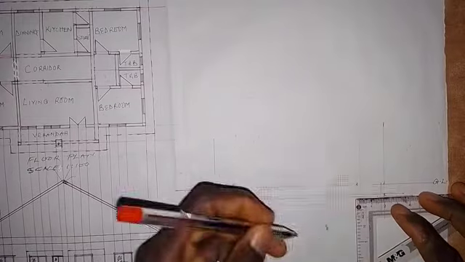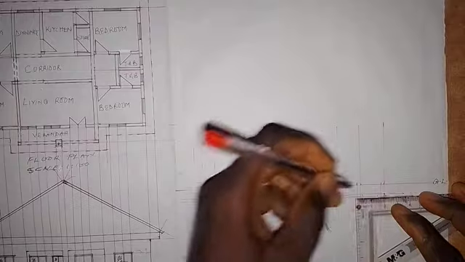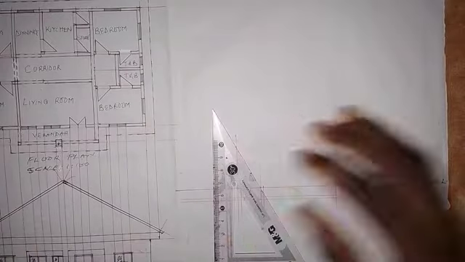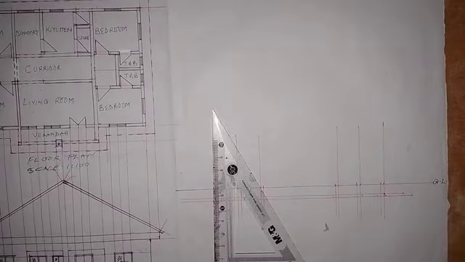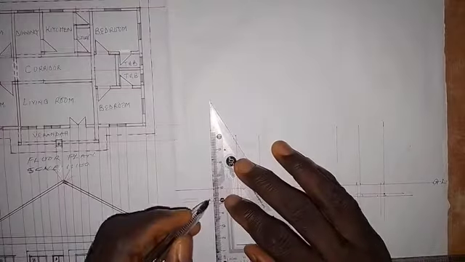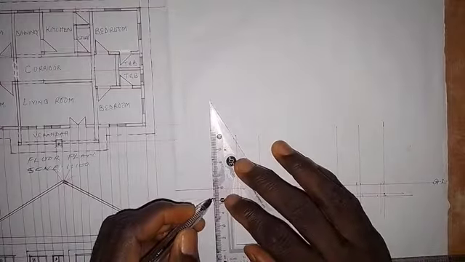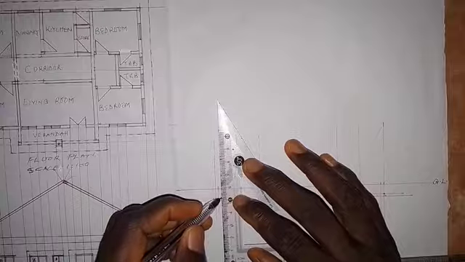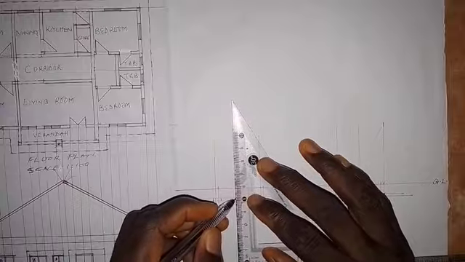Alright, so all these measurements that we have taken, we are going to make them. Alright, so we make this thick.